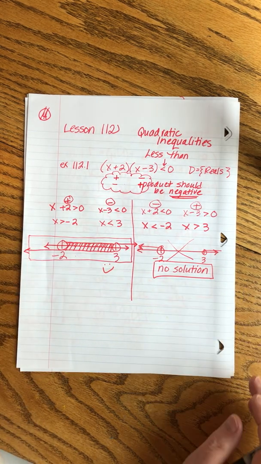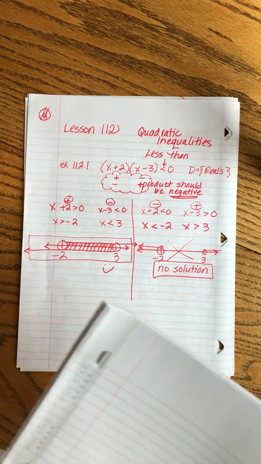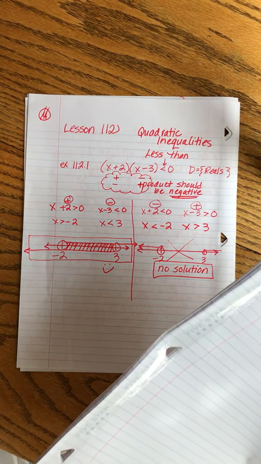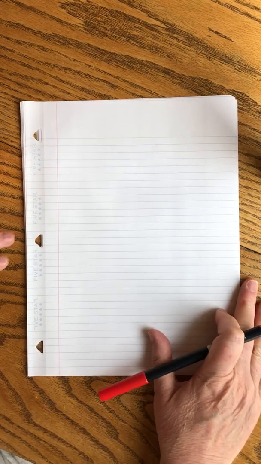Clear as mud, right? Let's do another one. I think there's just two. I said clear as mud twice in this lesson. Oh, that's unusual. Okay. Fresh page. Ready?